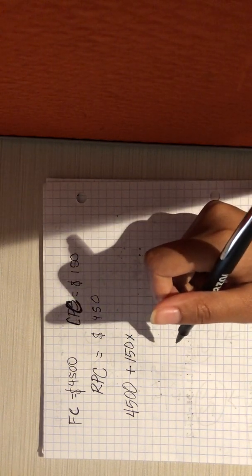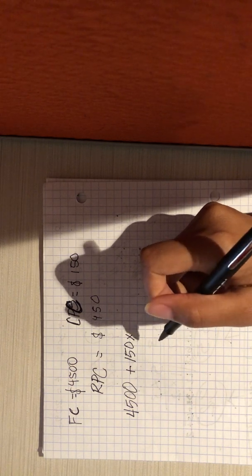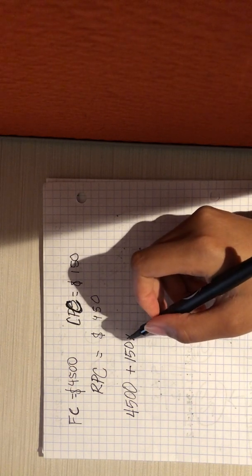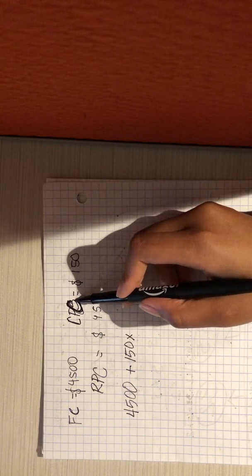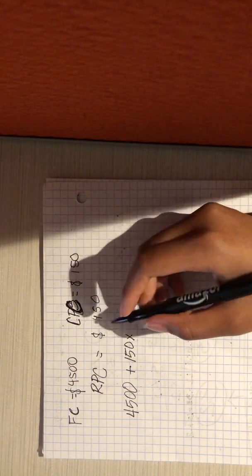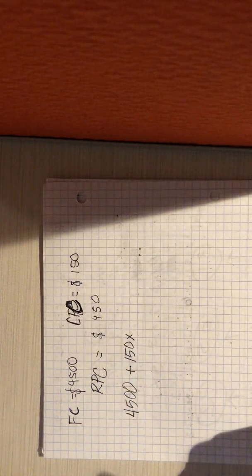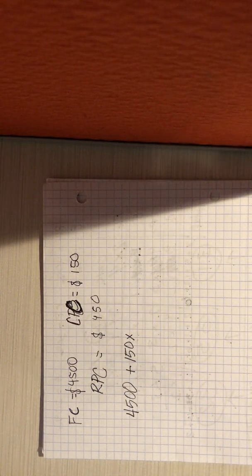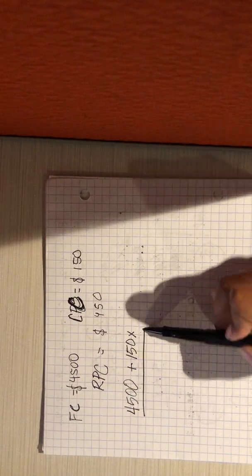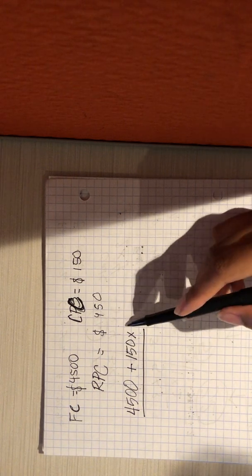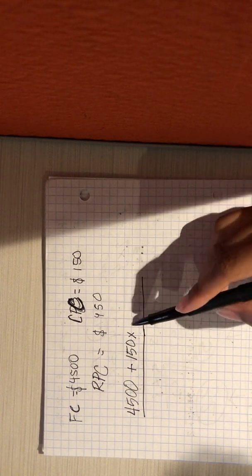The total cost of all the children will be dependent upon how many children there are. Our direct cost will be affected for each unit sold or child serviced. So this is going to be our cost, and then our revenue per child also.